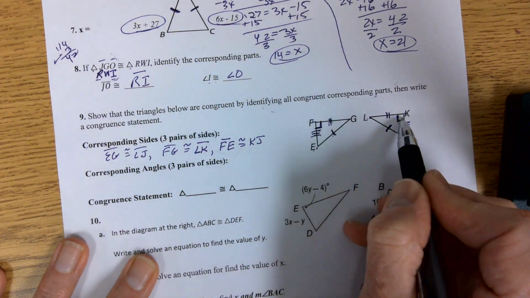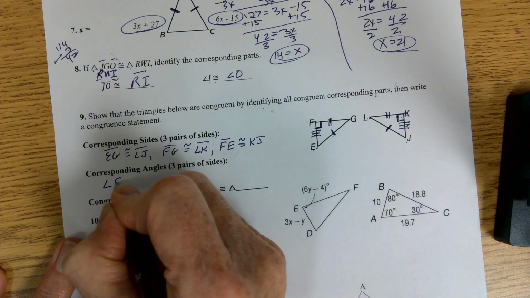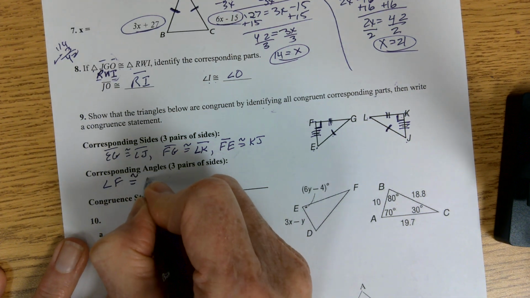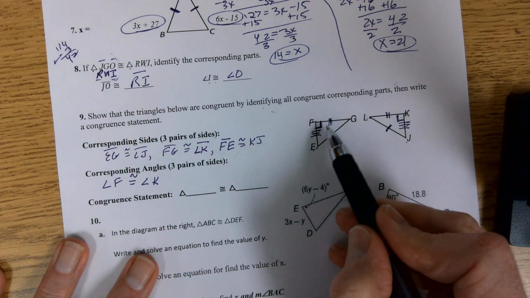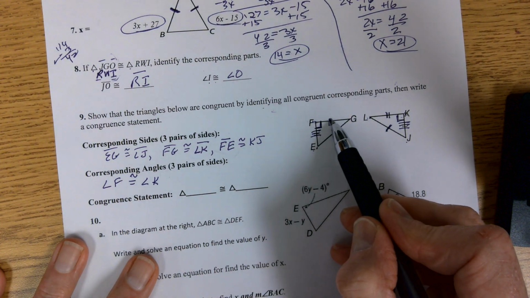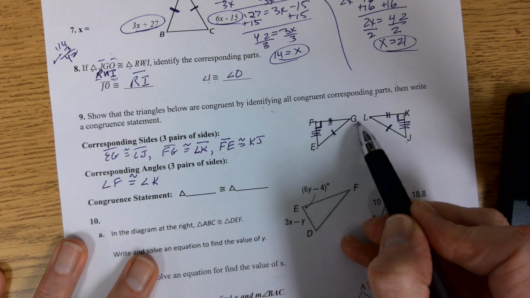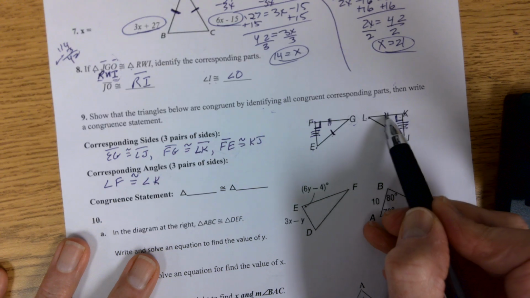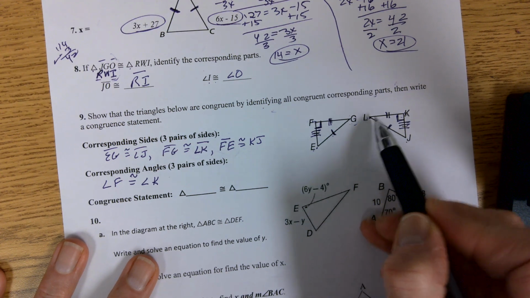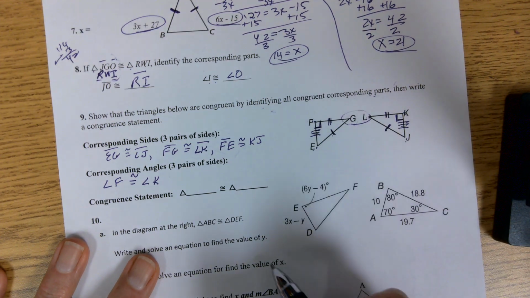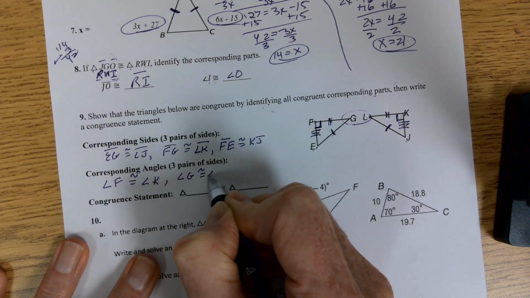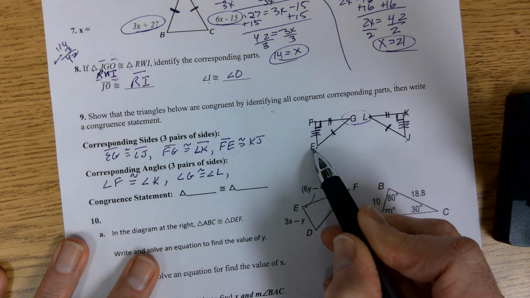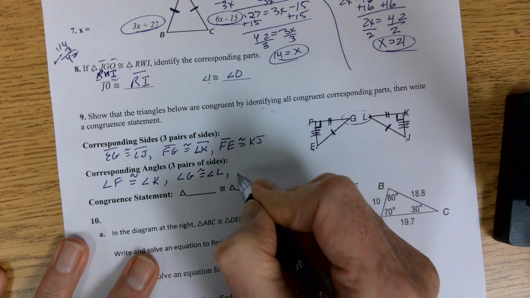So angle F and K go together. Okay, now on this one, I think you can see if you go along the 2 hash mark side, you get to the G. If I start at K and go along the 2 hash mark side, I go to L. These two match up together. And then lastly, I've got angle E and angle J.